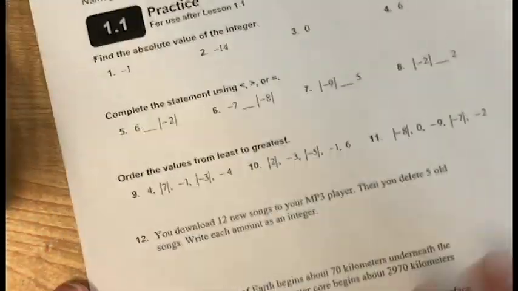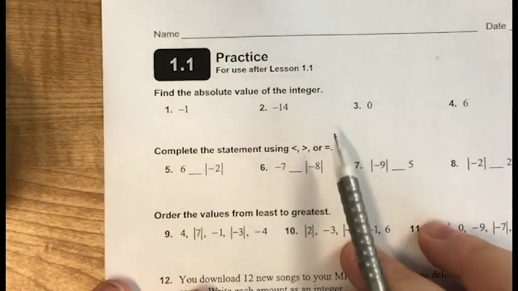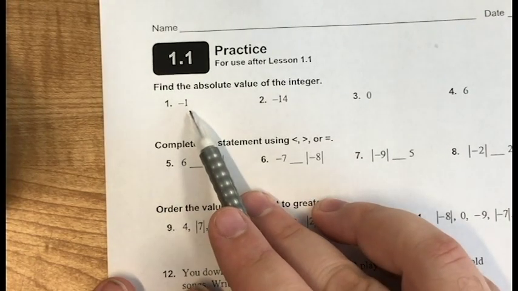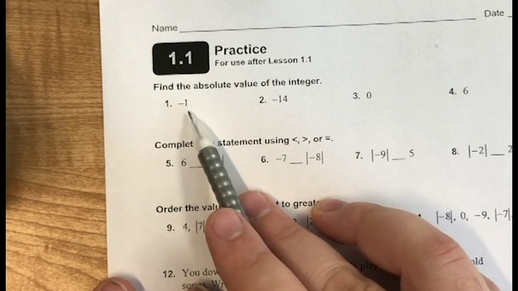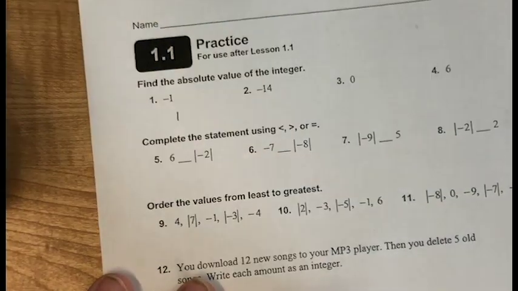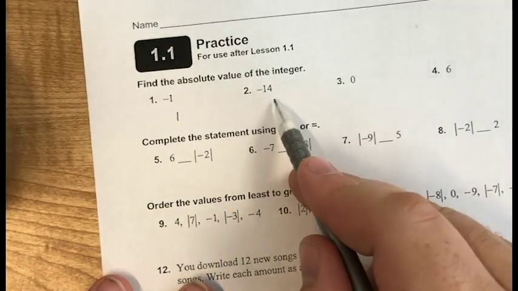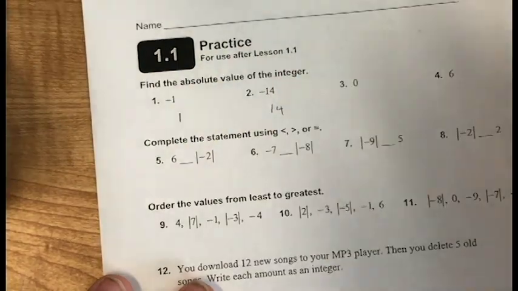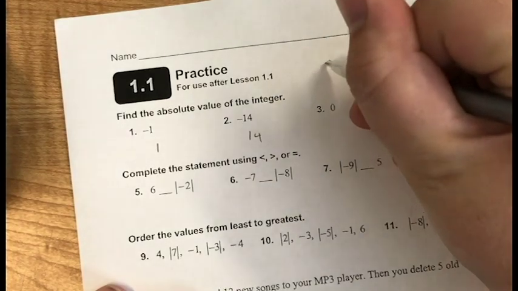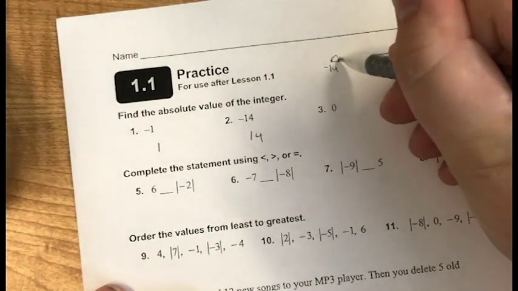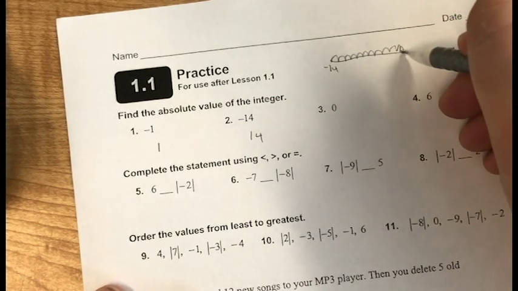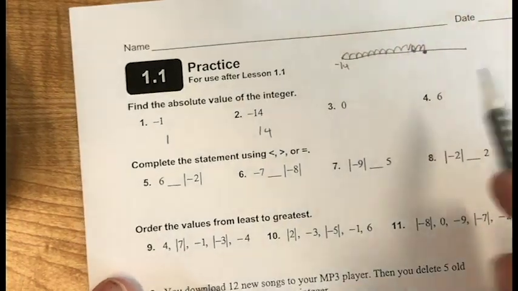So let's go to the back part of this page. It's asking for the absolute value of the integer. All right, so we can do this pretty quickly. We already know that when we want to find the absolute value, we're asking how many jumps away from 0 it is. Well, negative 1 is simply 1 jump away. Negative 14 would be 14 jumps away if we use the number line. So if we did a number line, we did 0 and we went to negative 14, which would be here. It would go 1, 2, 3, 4, 5, 6, 7, 8, 9, 10, 11, 12, 13, 14. All right, so I messed that up a little bit, but that's okay.